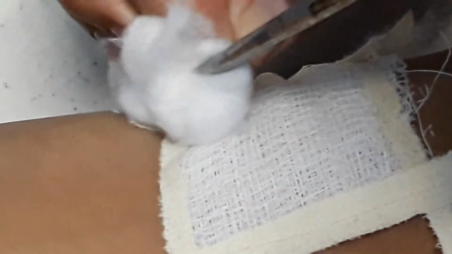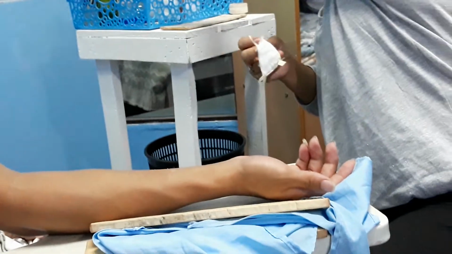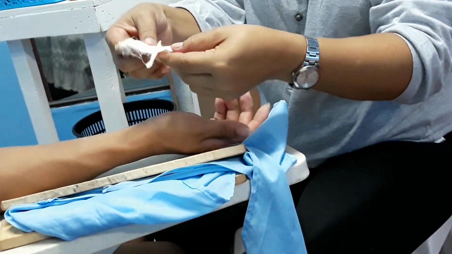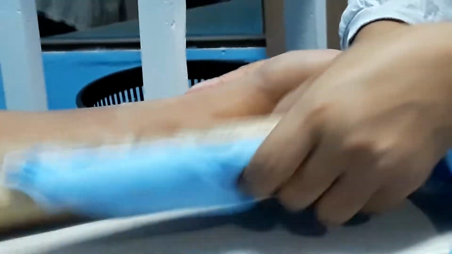You may apply now your new dressing, but again, in doing so, you have to wear your gloves. Like that. And then after that, you're going to discard, and of course you're going to contain the microorganisms by folding the soiled bandage like this, and then apply your other dressing. So that ends our demonstration on the application of your dressing. Okay, thank you.